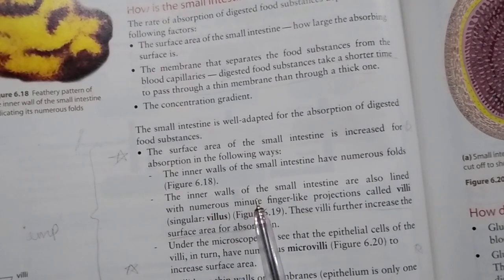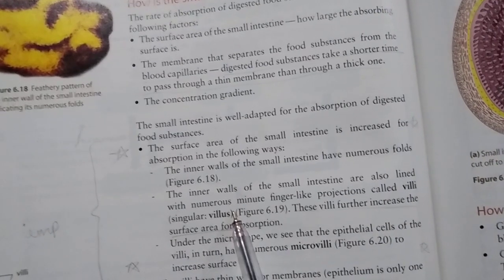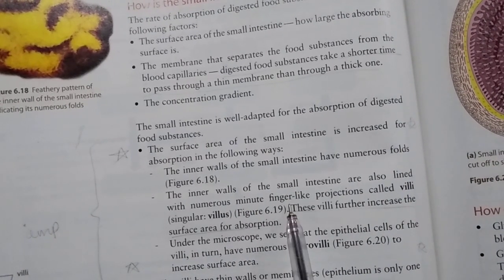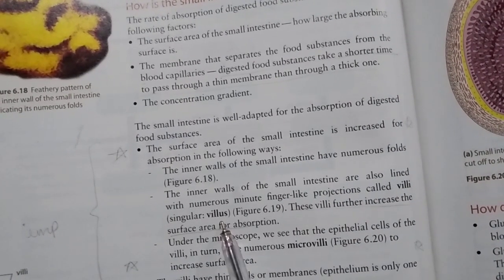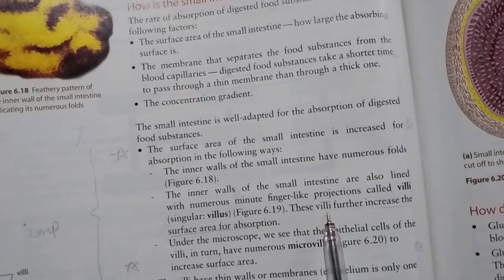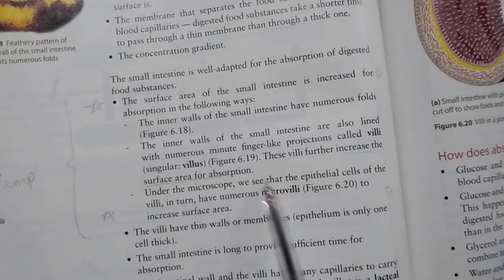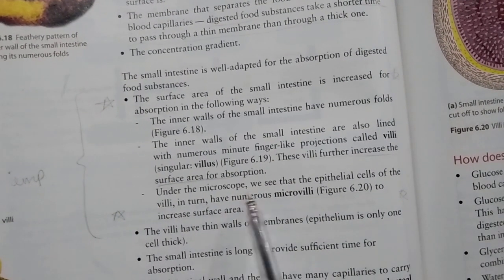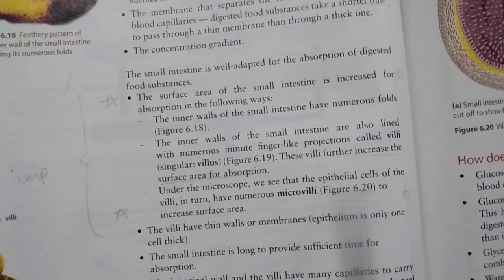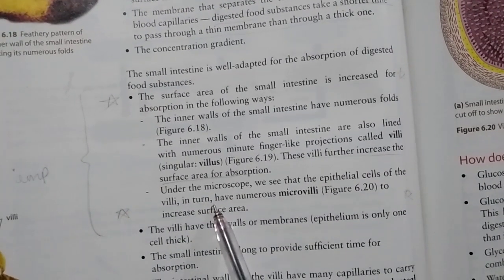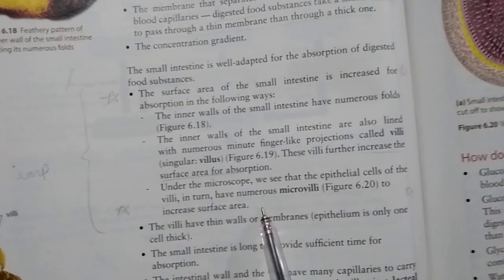The inner walls are also lined with numerous minute finger-like projections called villi, singular villus. These villi further increase the surface area for absorption. Under the microscope, we see that the epithelial cells of the villi in turn have numerous microvilli to increase surface area.